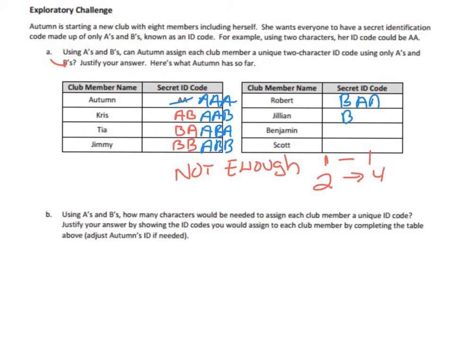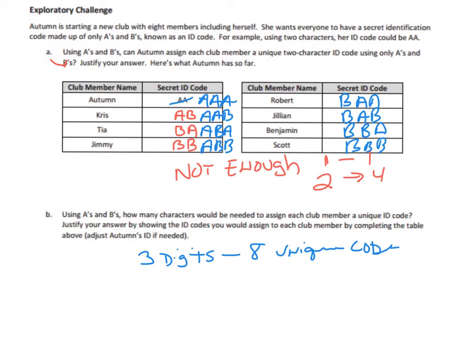And I could have B, A, B. I could have B, B, A. And I can have B, B, B. So the bottom line is 3 digits will give me 8 unique codes. Okay, and we just proved it up above.